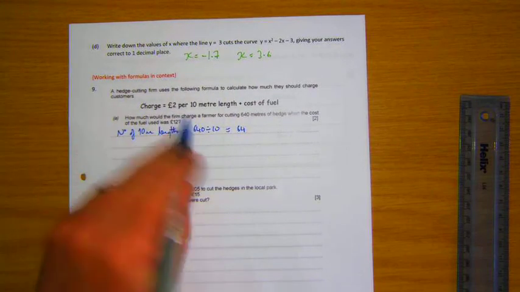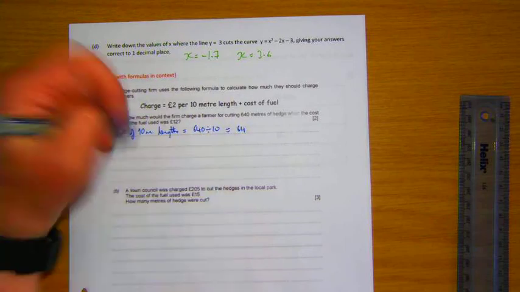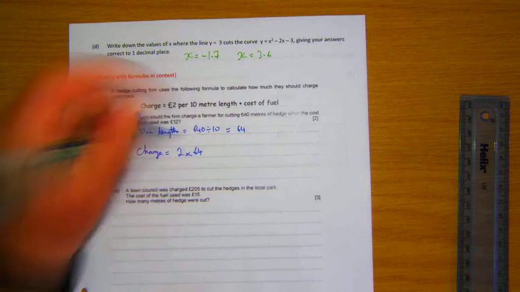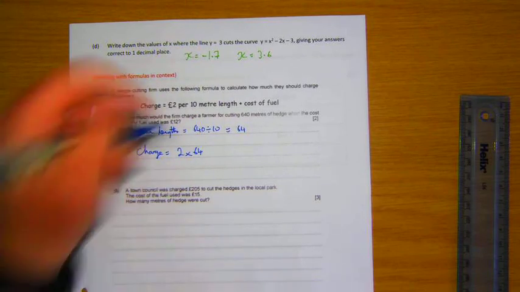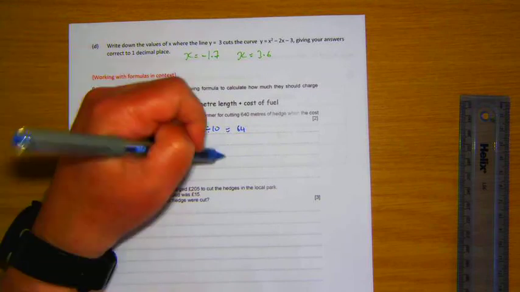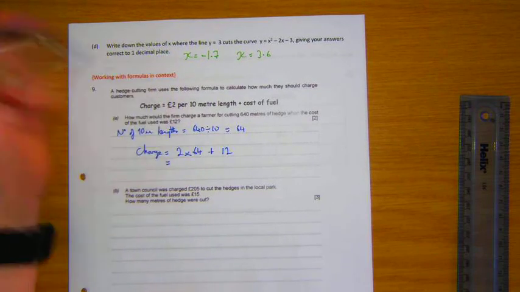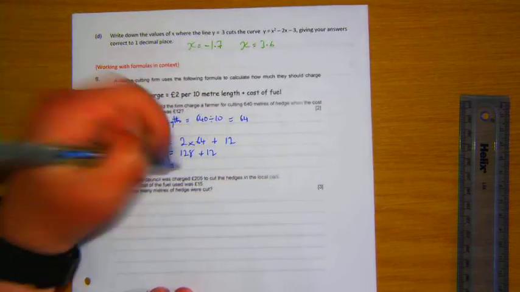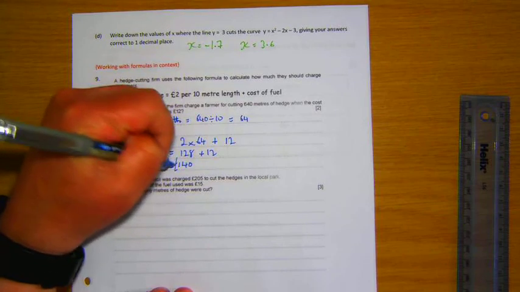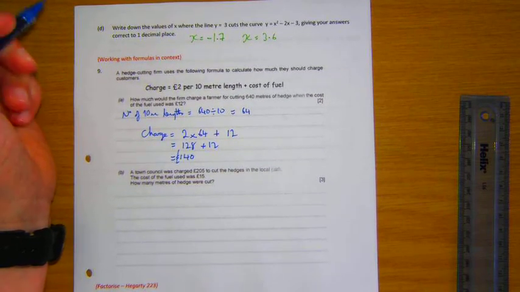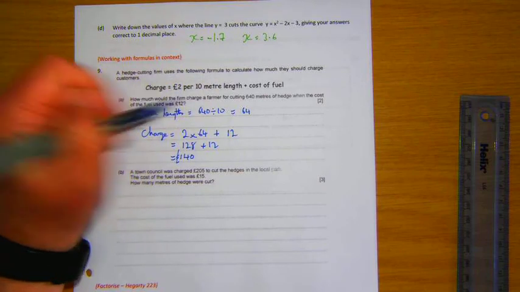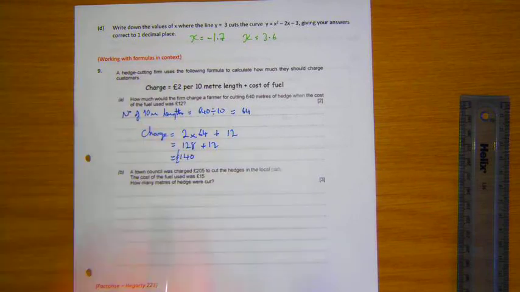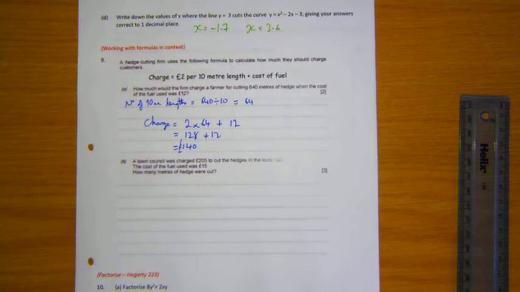So it's £2 for every 10 metre length, plus the cost of fuel, which will be 12. 2 lots of 64 is 128, plus 12 is going to be £140. Okay, you need to look out what extra little bit of work you've got to do to be able to use your formula. The one we did in class earlier was to do with time, remember, that's on the nutshell.